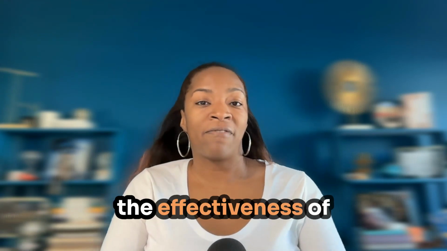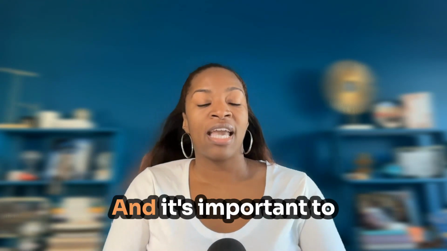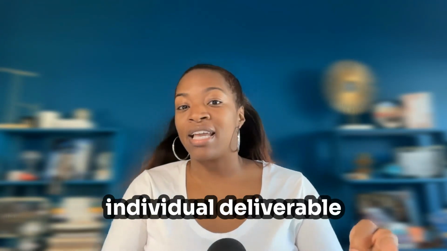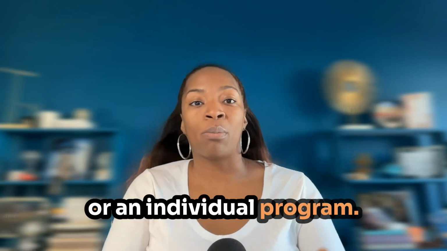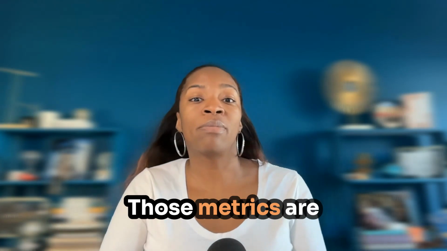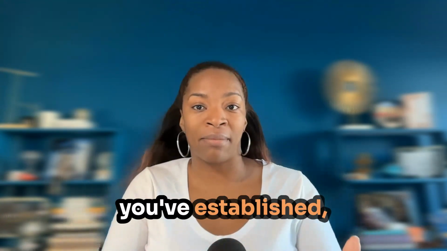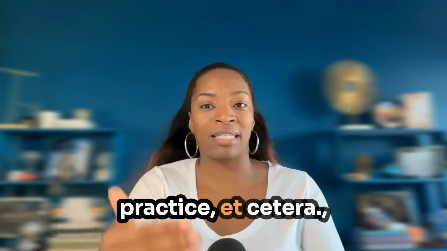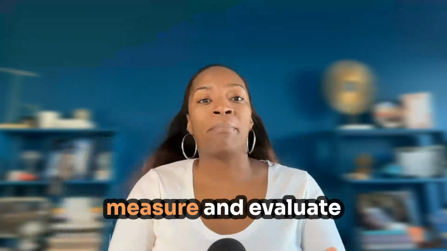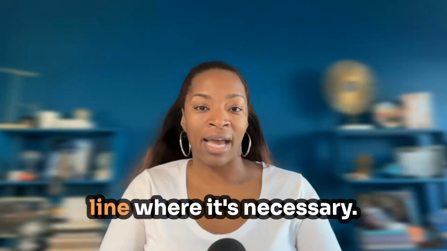Now, you can evaluate the effectiveness of your collective work in accordance with those success metrics that you laid out. And it's important to ensure that these metrics are not specific to an individual project, an individual deliverable, or an individual program. The metrics we're talking about in this step are not at the project or the program level. Those metrics are still important for the individual owners and for their teams. But for the collective that you've established, whether it's a working group, community of practice, etc., you want to have clear metrics at that group level, and you want to measure and evaluate according to those metrics so that you can iterate and make improvements down the line where it's necessary.